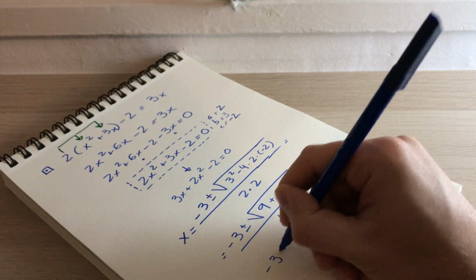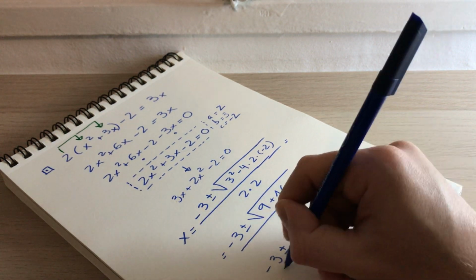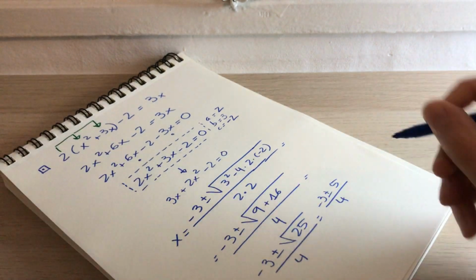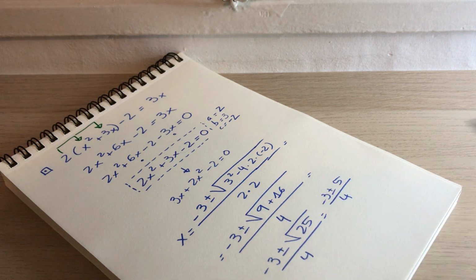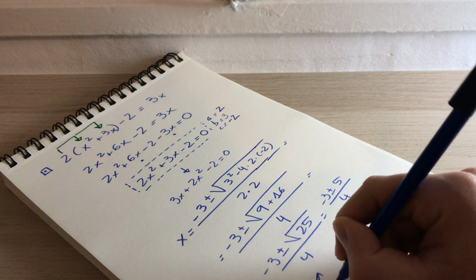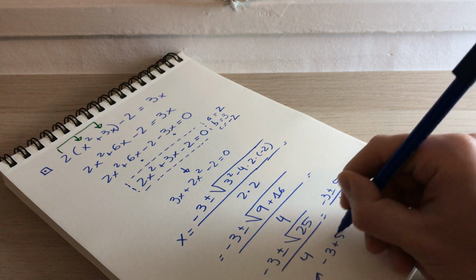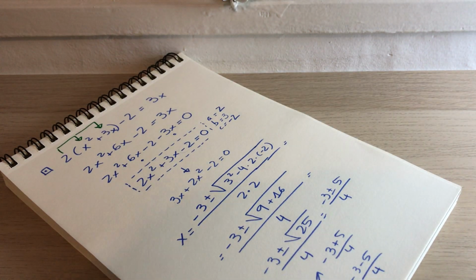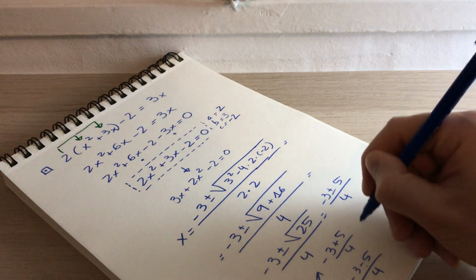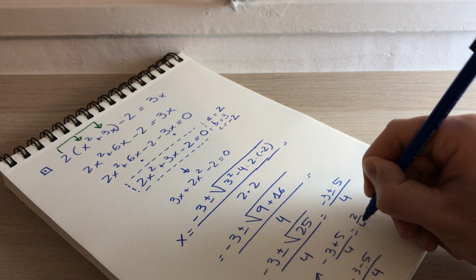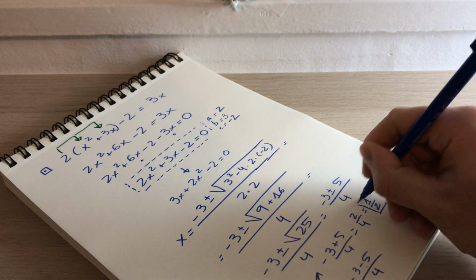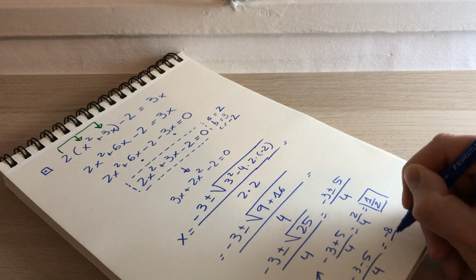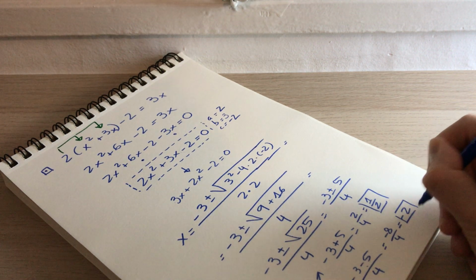Okay, so -3, this is 25, -3, okay? The square root of 25 is 5, and then you have both solutions: -3 plus 5 divided by 4, and -3 minus 5 divided by 4. So one of them is plus and the other one is minus. So this is going to be 2 out of 4, which is 1/2, 0.5, which is perfect. And then this one is going to be -8 divided by 4, so this is -2. Cool.